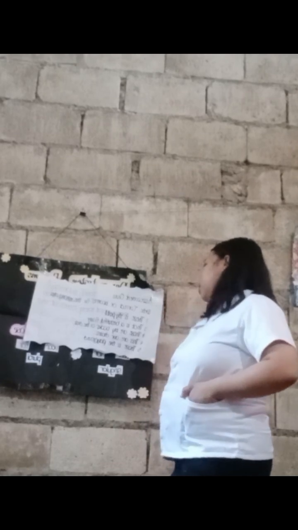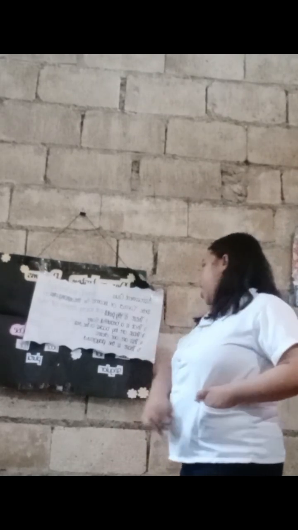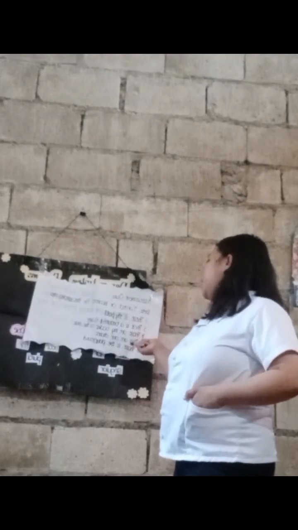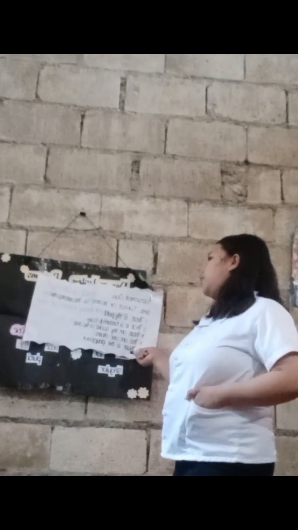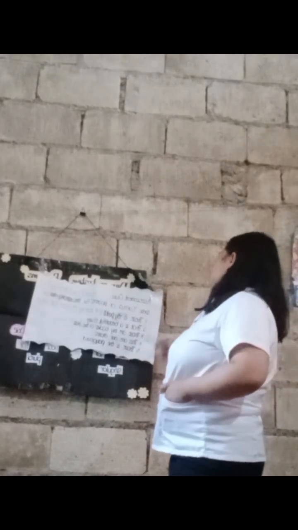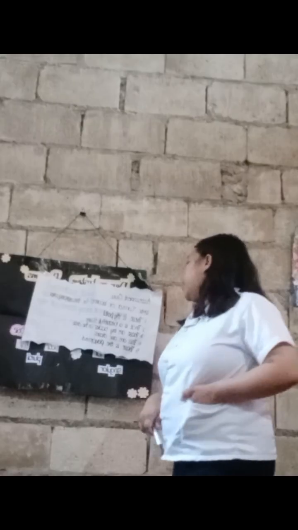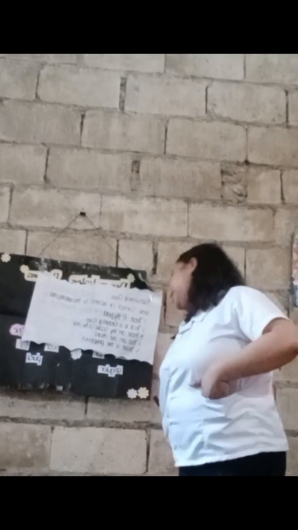How about number 4? Incorrect. What is the correct demonstrative pronoun for number 4? Yes, these, which is plural. So the correct one is: These are our chairs.